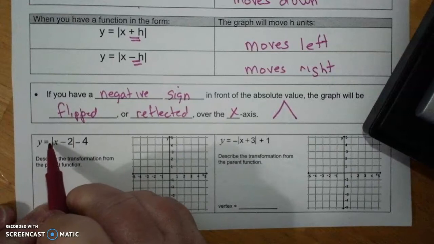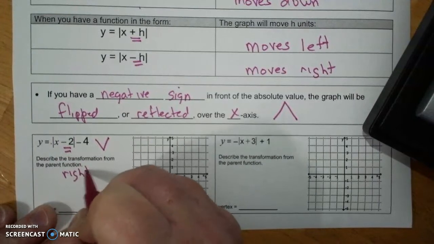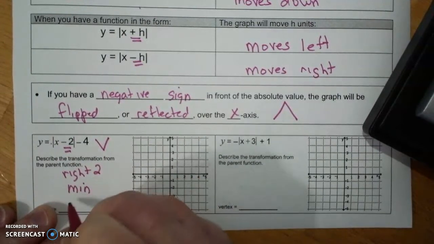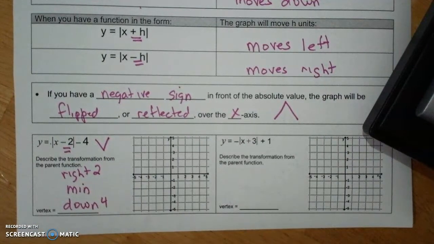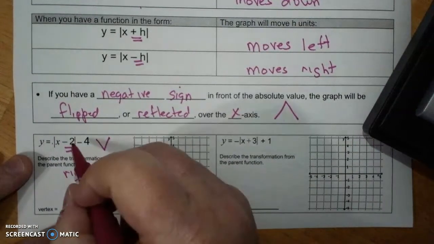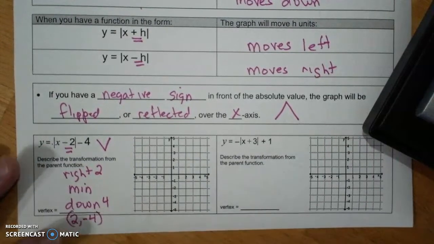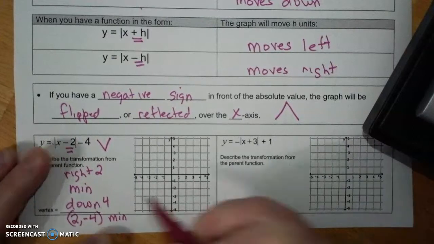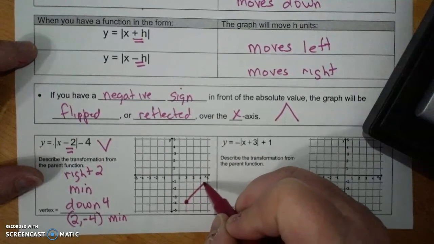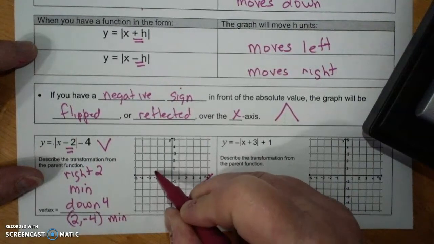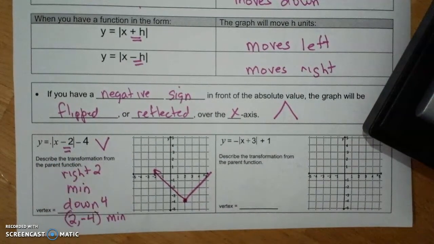Here we go. Positive, going to look like a V, -2, right 2, minimum, down 4. And you have to be able to say all three of these things. And your vertex is going to be at this, but notice it is 2, -4 for your vertex, and it's a minimum. So I go to 2, -4, and then I graph it. If you do not know how to read it, you will have to make a table and then graph all of your points.